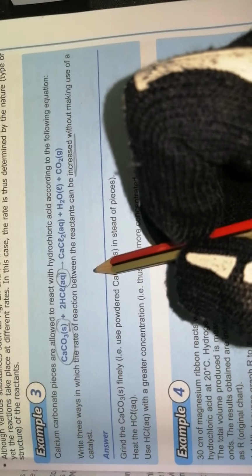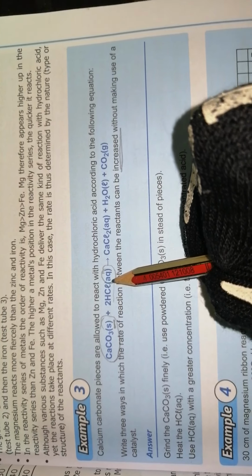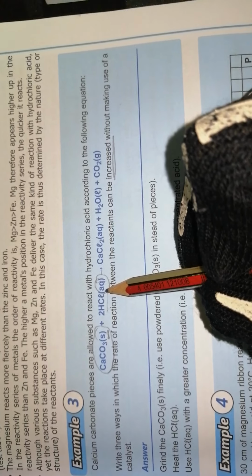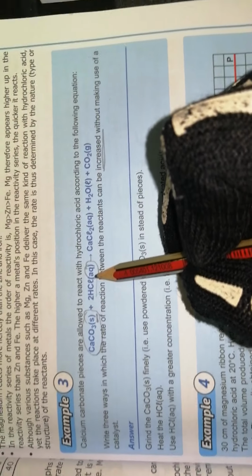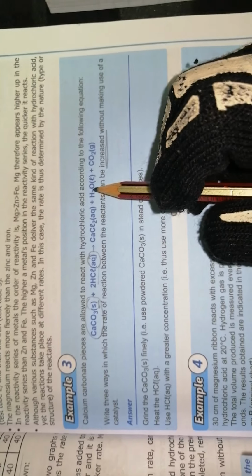And aqueous means it's dissolved in water. It's a solution. And with solutions, concentration can always be changed. So with solutions of HCl, you can increase the concentration of it, and that will increase the rate of the reaction. And another thing you can do is, of course, change temperature. You can heat up the reaction, and this will increase the reaction rate.